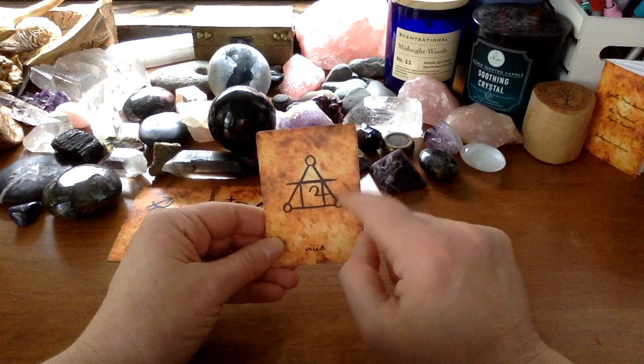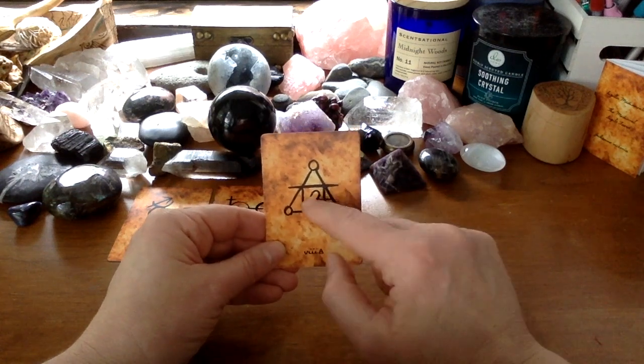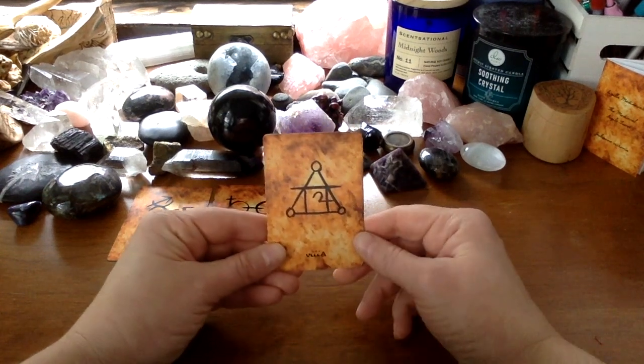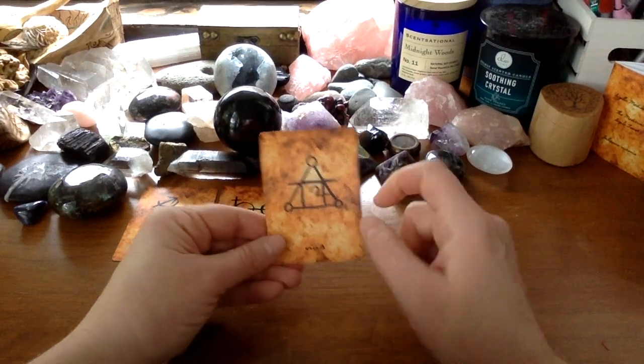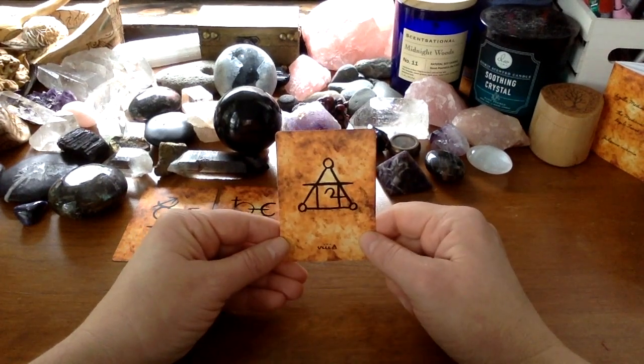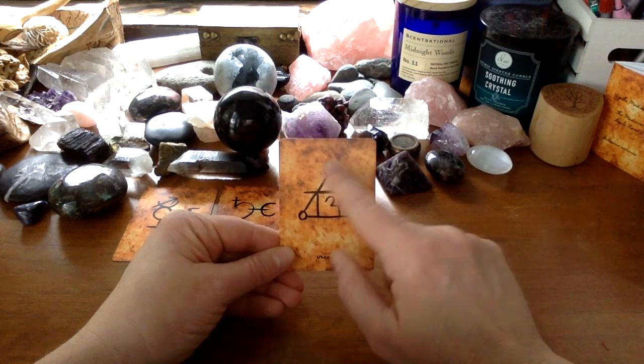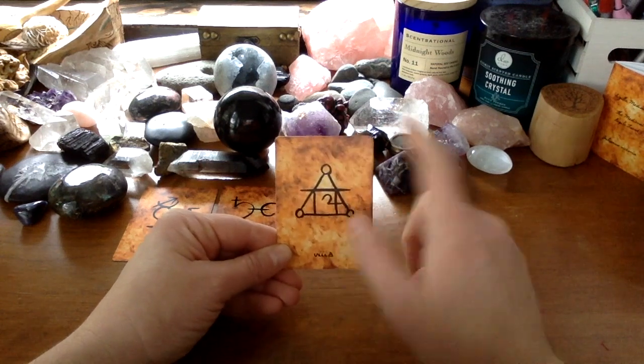And there's Gemini here. This is air. So we've got Gemini. Interesting. And then Jupiter. And the Jupiter's kind of imprisoned within this angelic triangle.